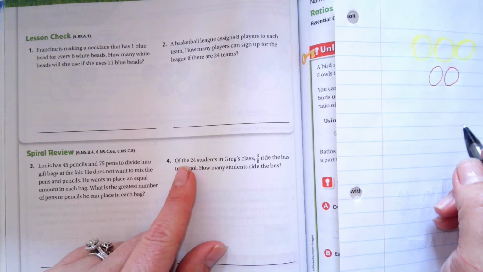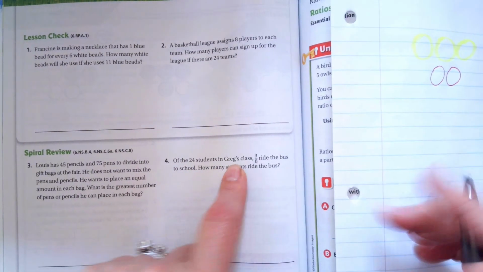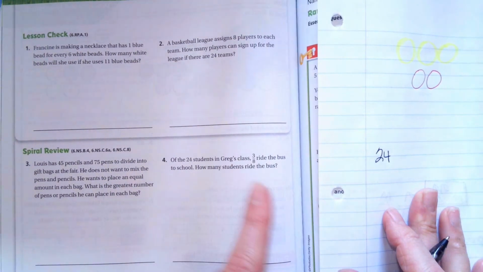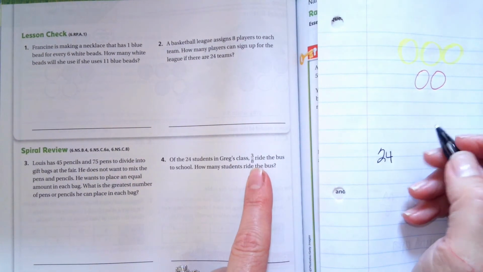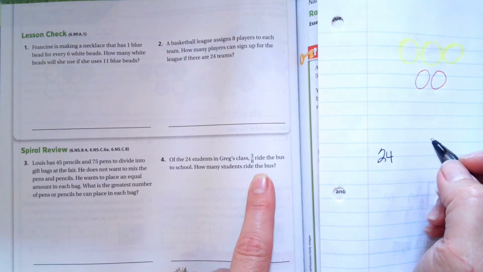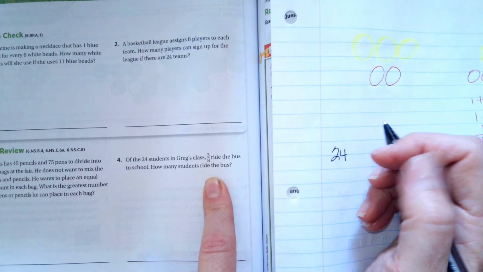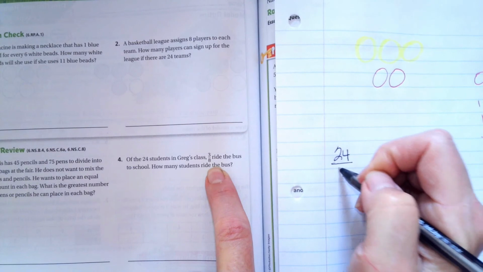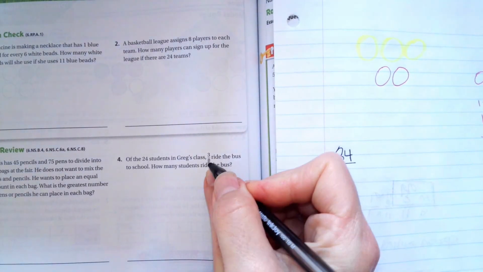So of the 24 students in Greg's class, so there's 24 students total, 3/8 ride the bus to school. How many students ride the bus? So you're going to do 24 over 1, because you see that this is a fraction, right?